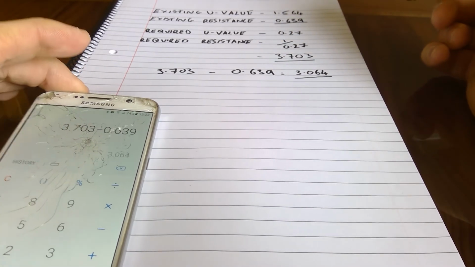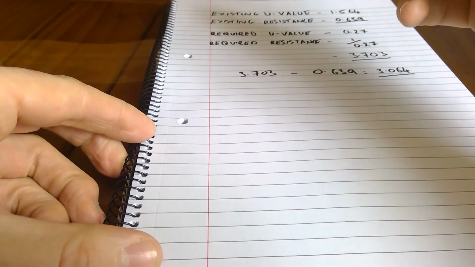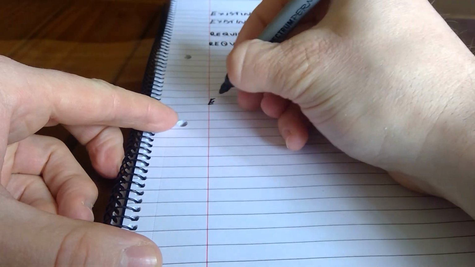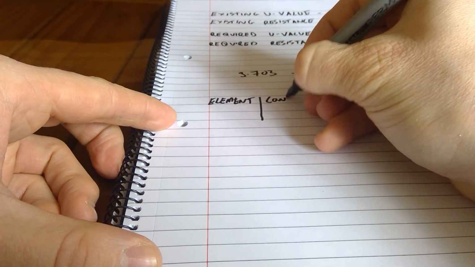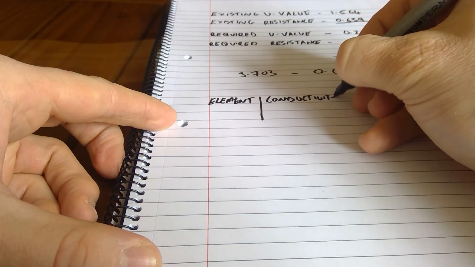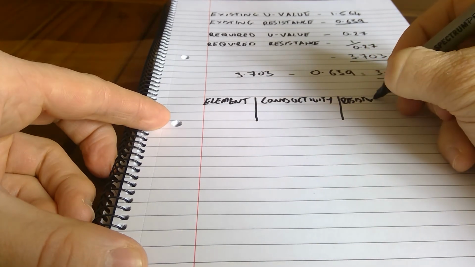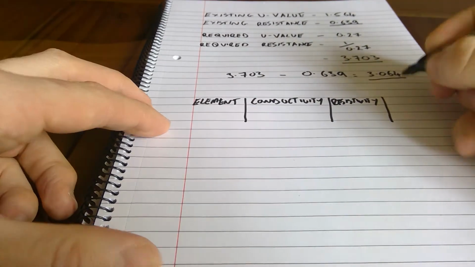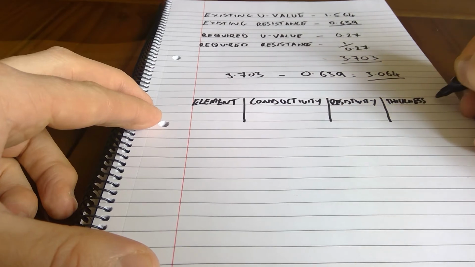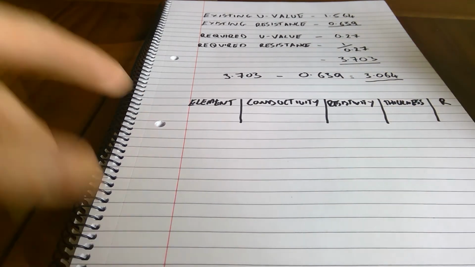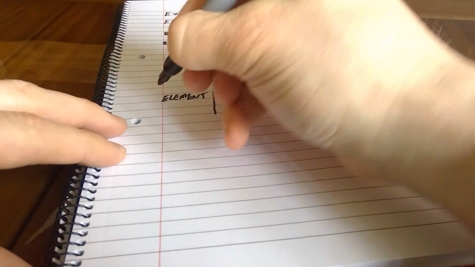Okay, so at this point then, what we must do is draw up a small section of the table we're used to drawing up. So I'll do it very quickly. Element, conductivity, resistivity. Again, you can do this without thinking at this stage, hopefully. I'm going to put an or there for resistance because I ran out of space. Hopefully that won't happen in the future. So the element we're talking about is the insulation.